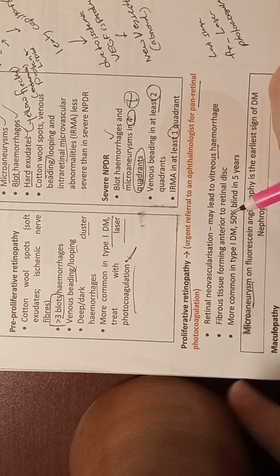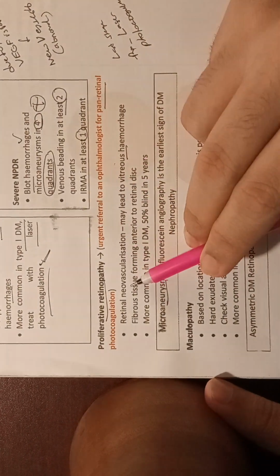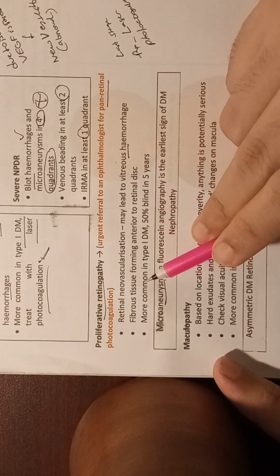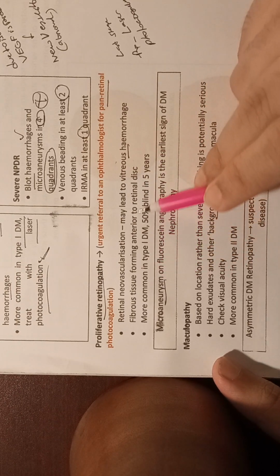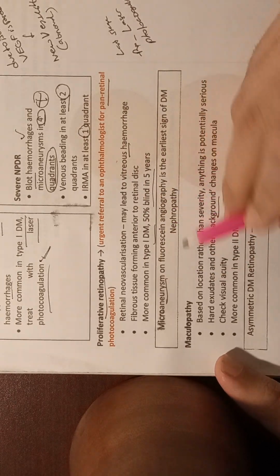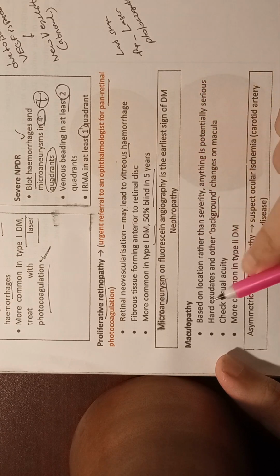And proliferative retinopathy needs urgent referral to an ophthalmologist for panretinal photocoagulation. Retinal neovascularization may lead to vitreous hemorrhage. Fibrous tissue forms anterior to the retinal disc, more common in type 1 diabetes, with 80% blind in 5 years. Microaneurysm on fluorescein angiography is the earliest sign of DM retinopathy.